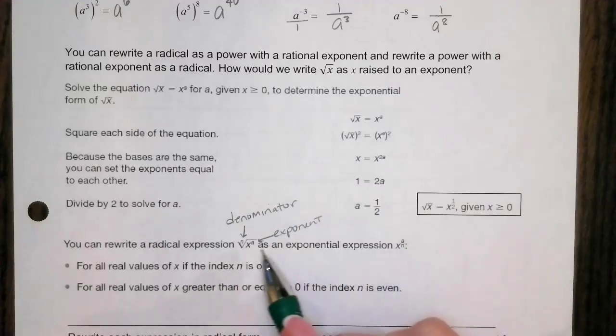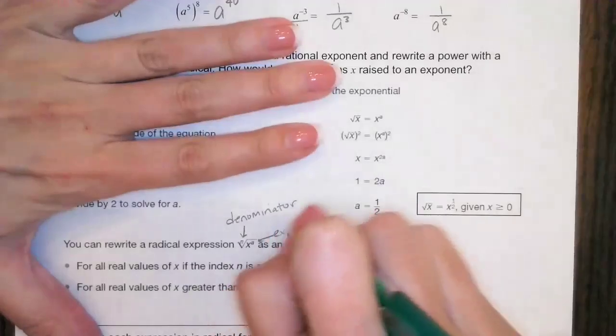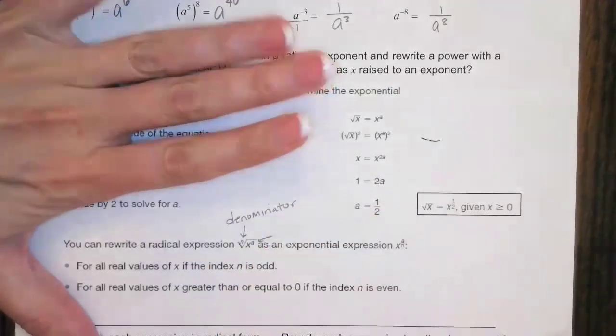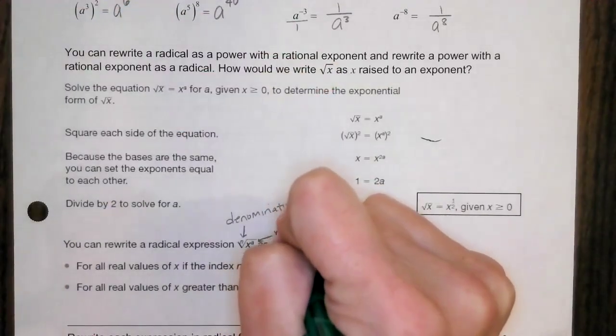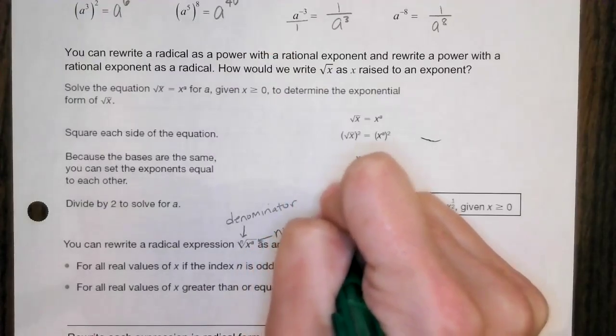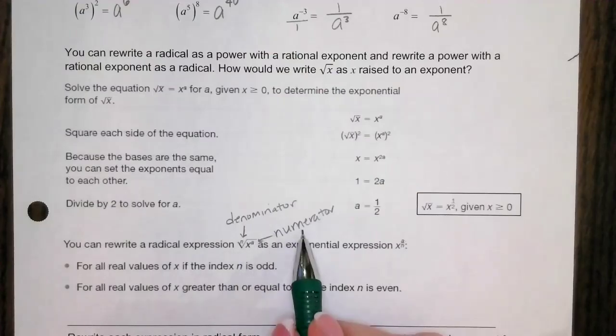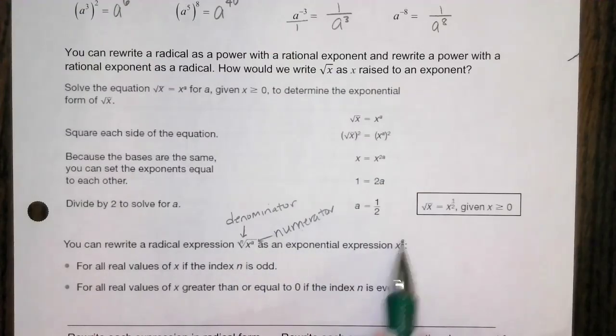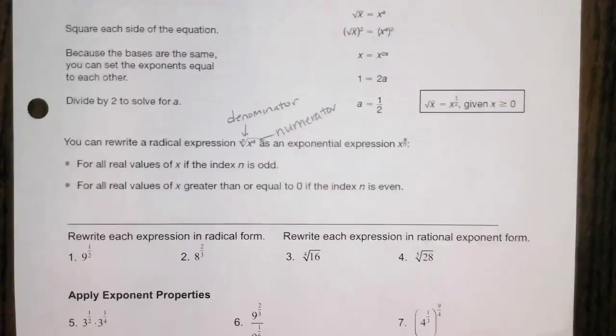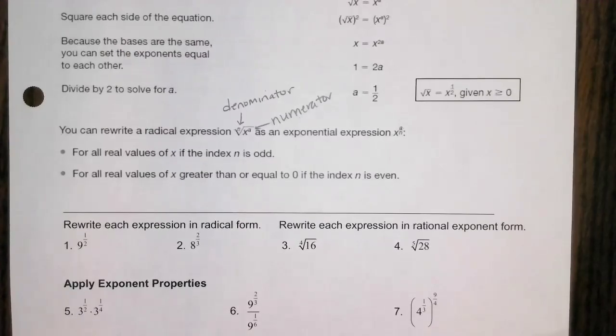So the a was our exponent right here. That becomes, whoops, I wrote exponent instead of numerator. Sorry about that. Numerator. Let's fix that real quick on your notes. The exponent is the numerator, so that's right there. And then the index is the denominator. That goes right there. All right, so let's rewrite some of these here so you can see that.